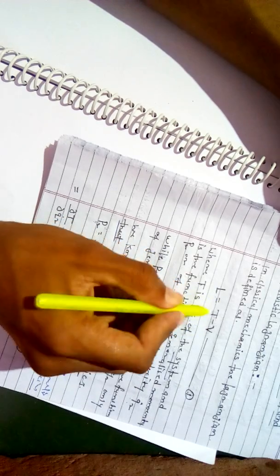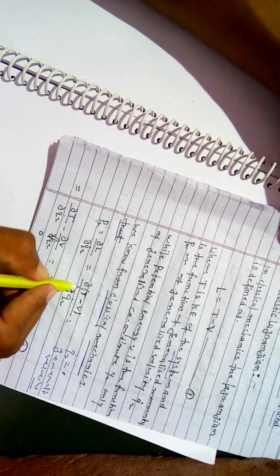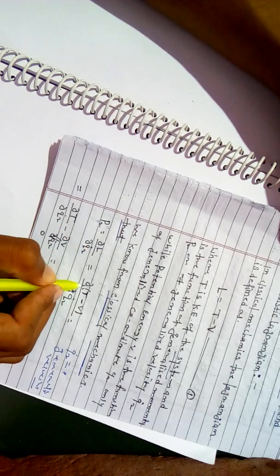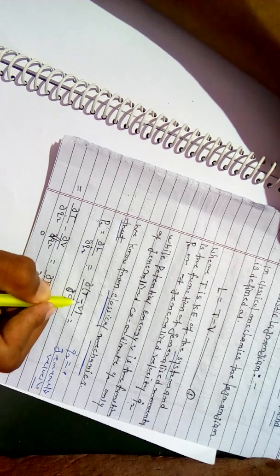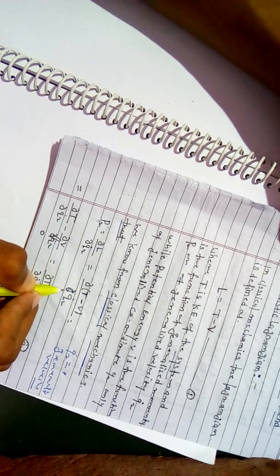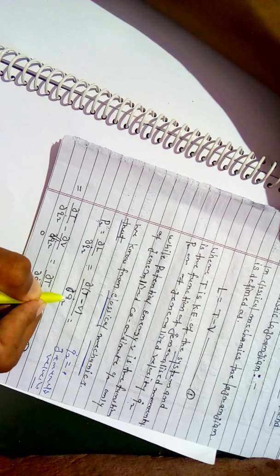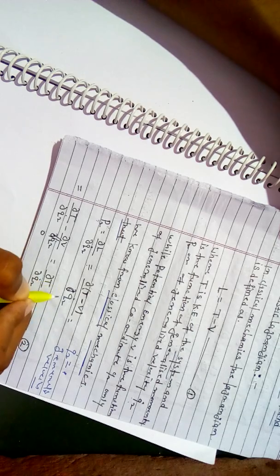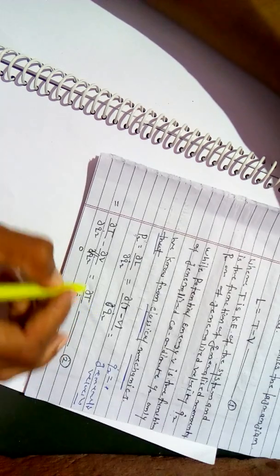Now put this value in: del (T minus V) divided by del q dot r, the generalized velocity.